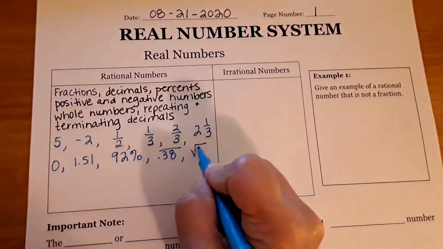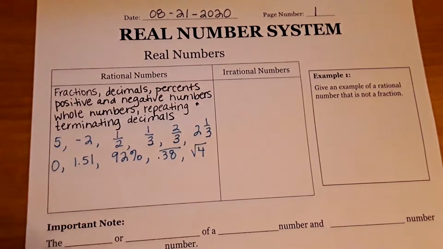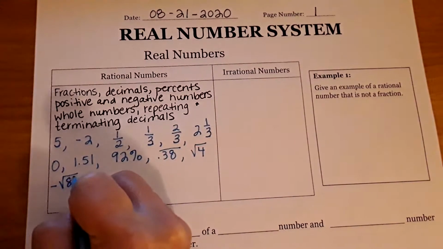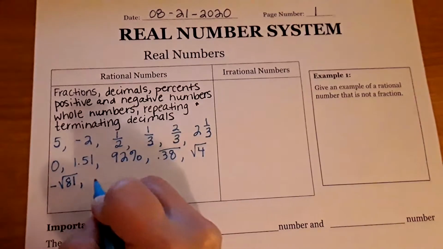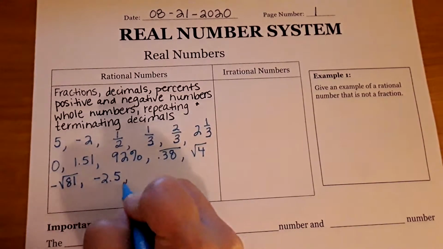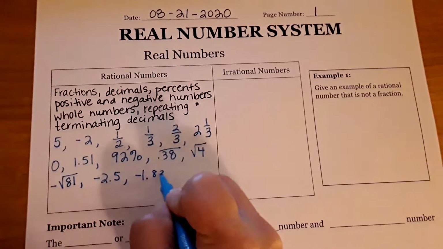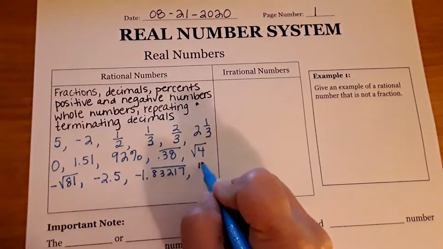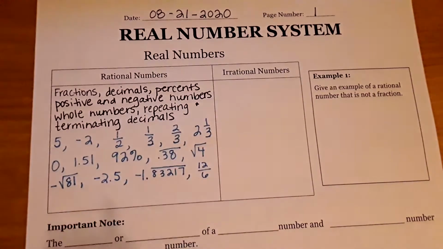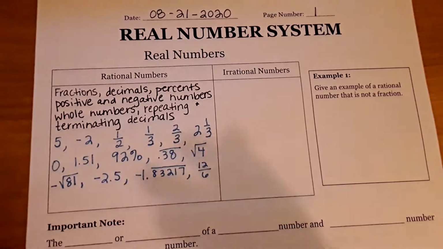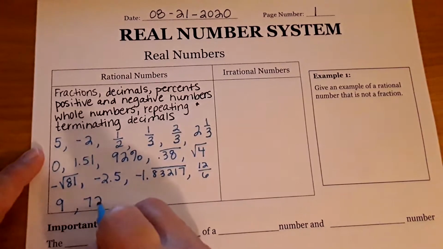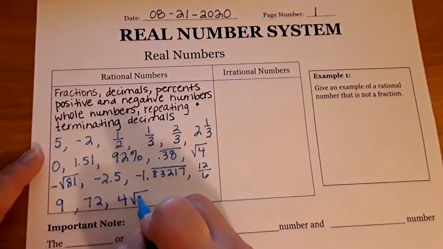You guys, the square root of 4, because the square root of 4 is 2. So if you put a square root into your calculator and you get a whole number, that's what we call a perfect square root. We could have a negative, like -81. You could have -2.5, -1.83217 with the 83217 repeating. You could have 12/6. You guys, 12/6 reduces down to 2. It still is a good whole number. 9, 72, 4, the square root of 16.